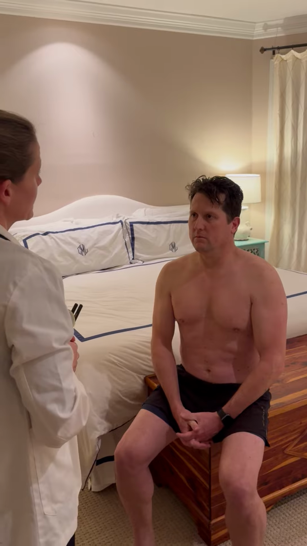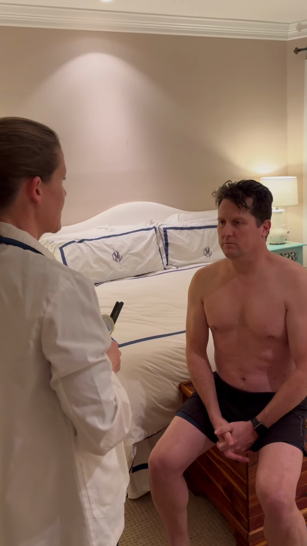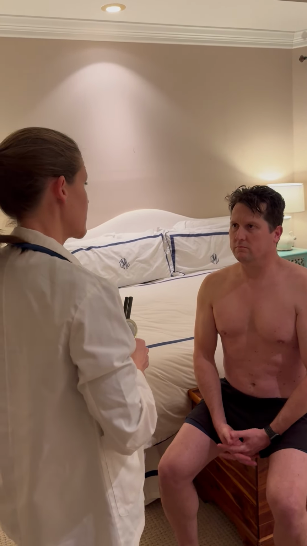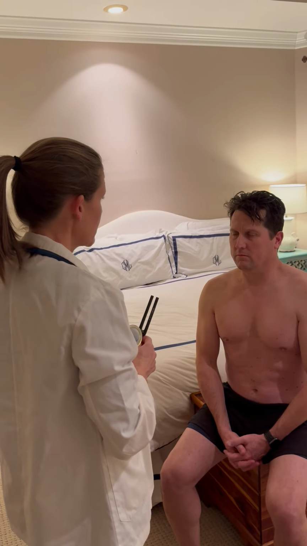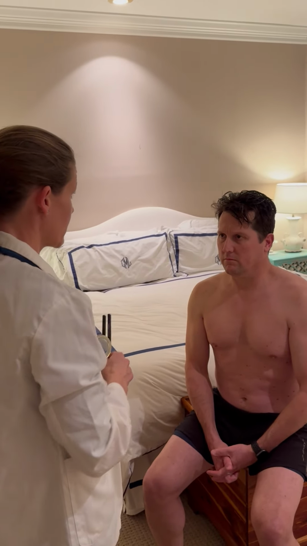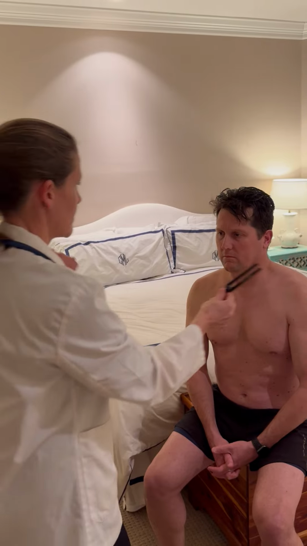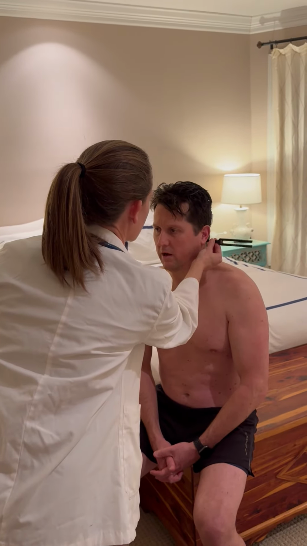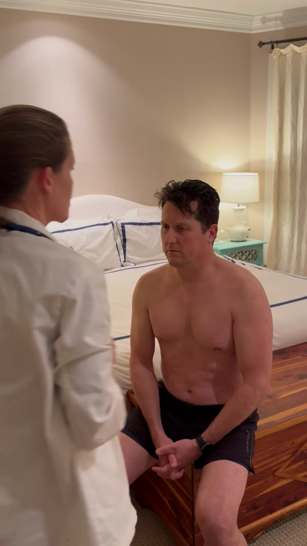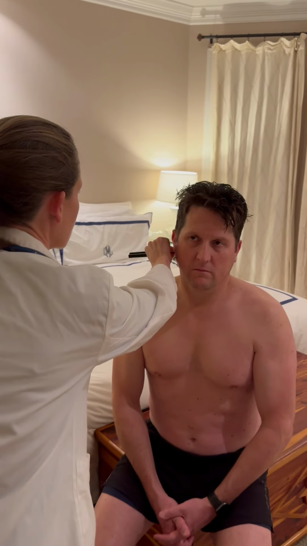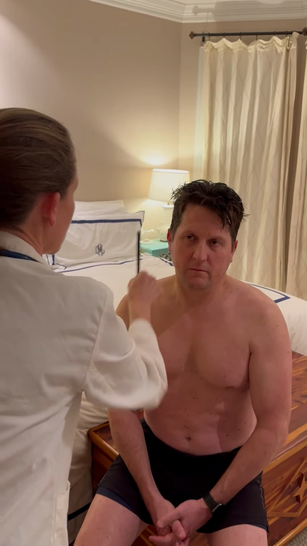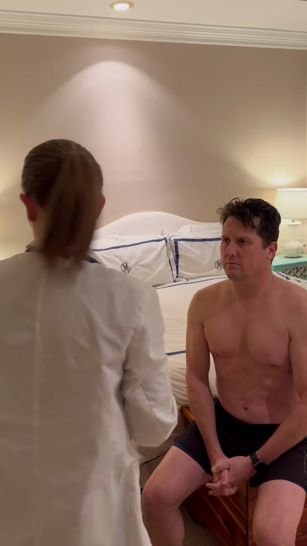I'm now going to conduct the Rinne test. It's going to see if air conduction is greater than bone conduction. To do this, I'm going to put the tuning fork behind your ear on the mastoid bone. When you can no longer hear it, let me know. I'll move it in front of your ear, and let me know when you can no longer hear that. Air conduction is greater than bone conduction on the left ear. Air conduction is greater than bone conduction on the right ear.